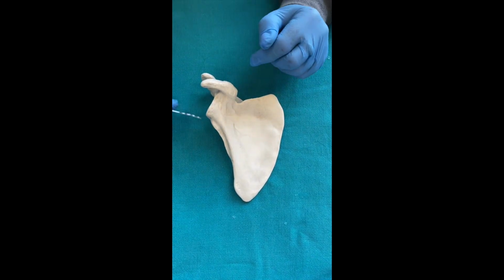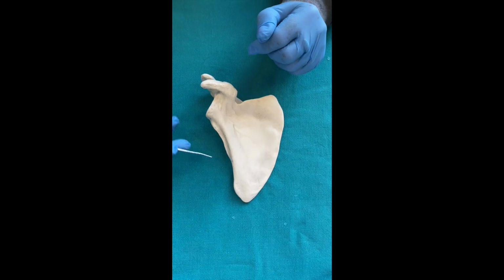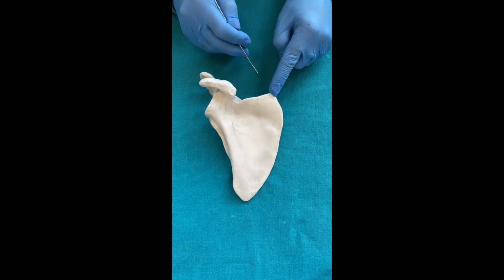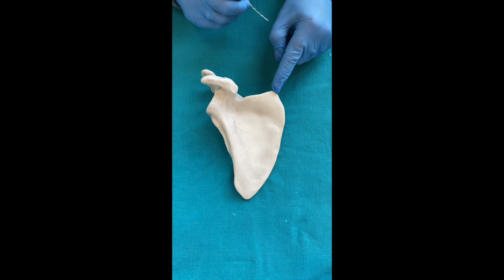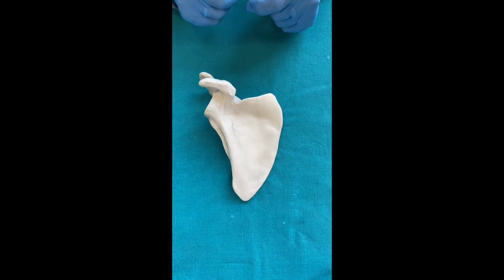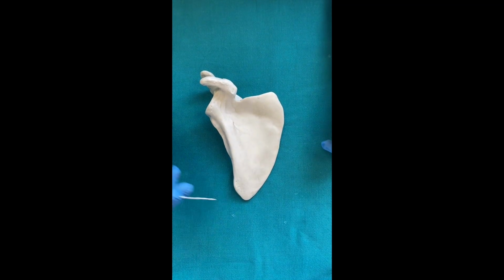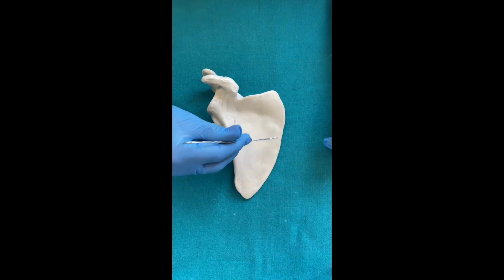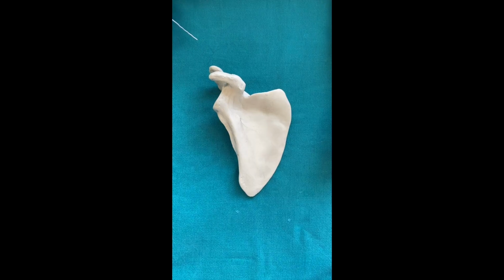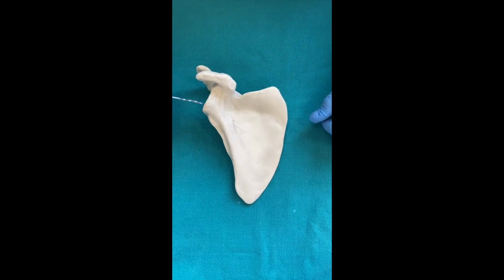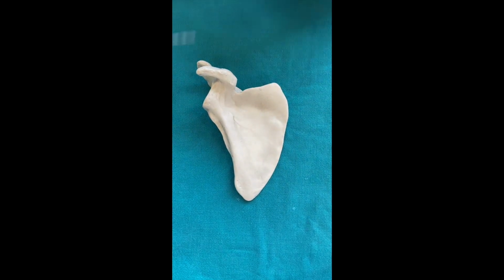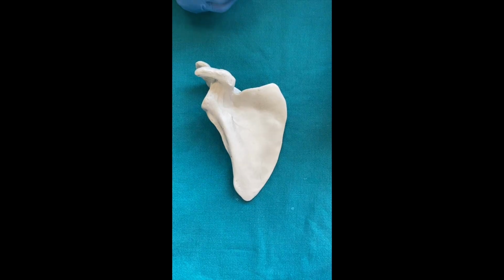So here is the lateral angle, and the lateral angle is where the lateral and the superior border meet. Then here is the superior angle of the scapula, and it is the place where the superior and medial border of the scapula meet. And this one here is the inferior angle of the scapula, and it is the place where the medial and the lateral border of the scapula meet. So we said that here we can see the lateral angle of the scapula, and it is the place where the superior border and the lateral border of the scapula meet.